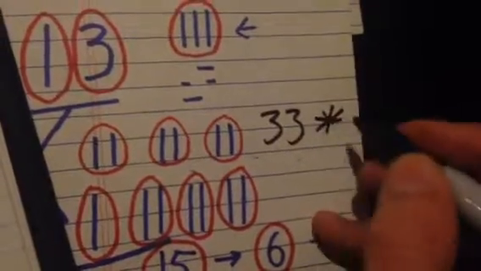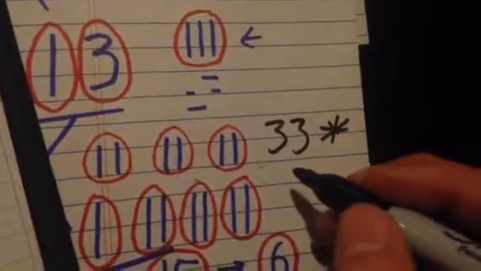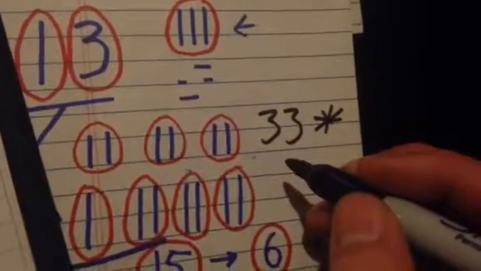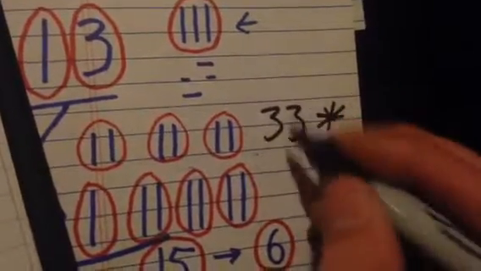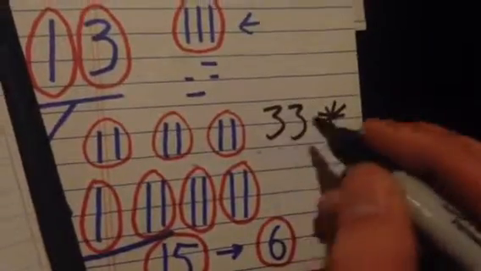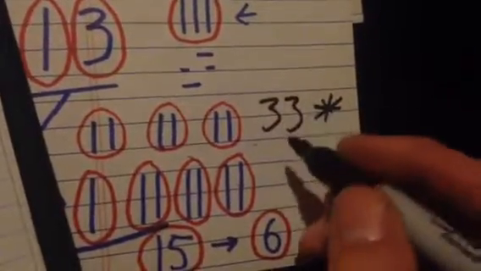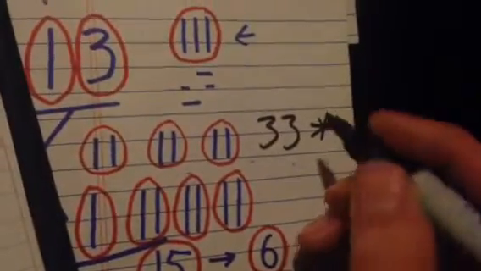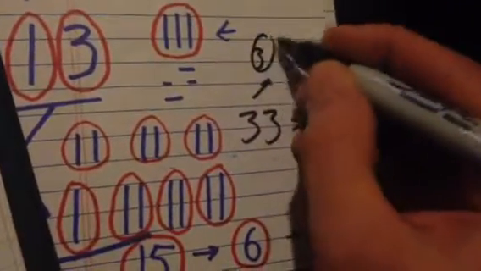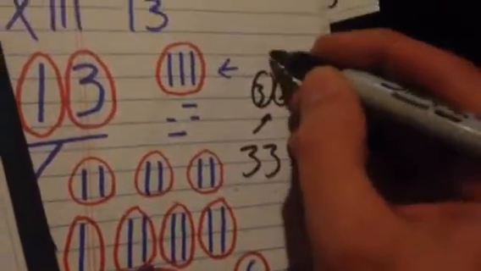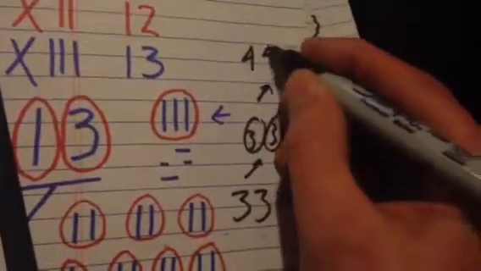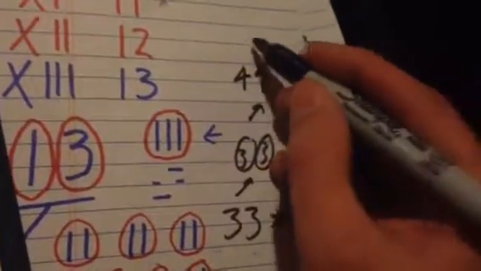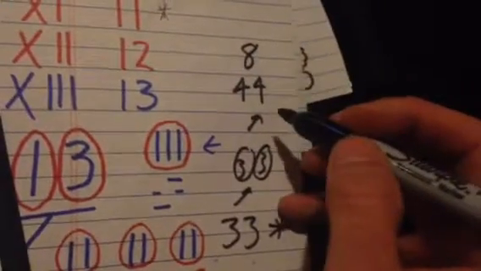So I think I understand this master number. It's a 3 and a 3. That's why it's an 8. It's a 3 and a 3 in a circle, which is a 4, 4, which is an 8, which is infinite.